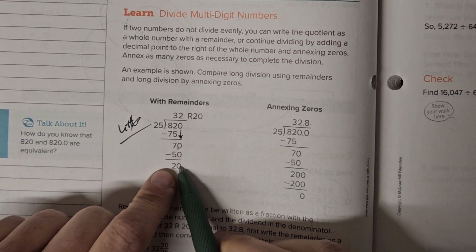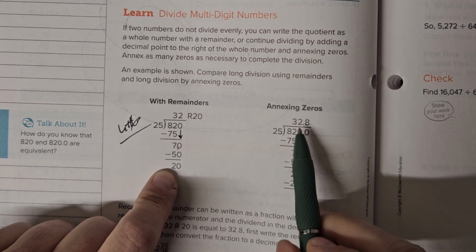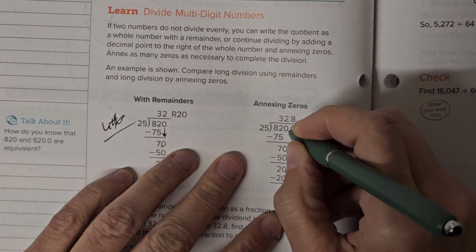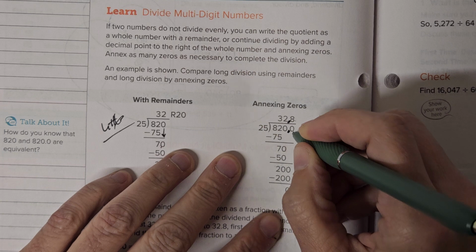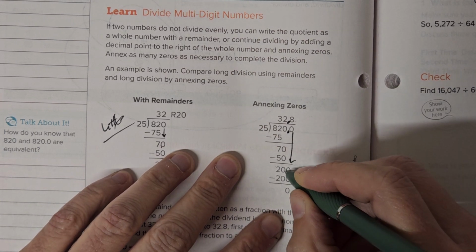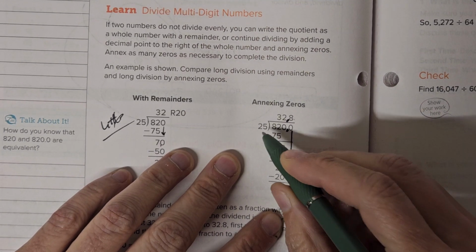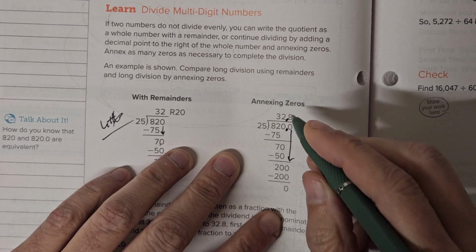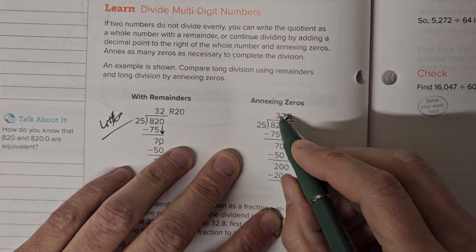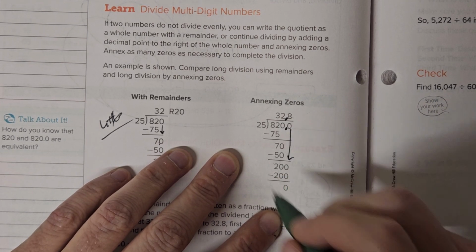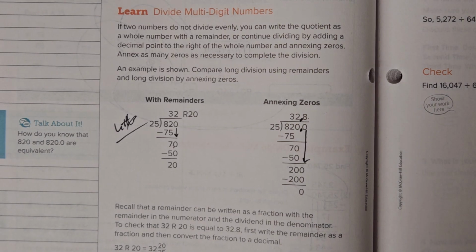So when you had this 20 here, to do this, we put a decimal in, then we bring that 0 down to the 20 and make it 200. Does 25 go into 200? 8 times, and 8 times 25 is 200. So it's 32 and 8/10 is the real answer.